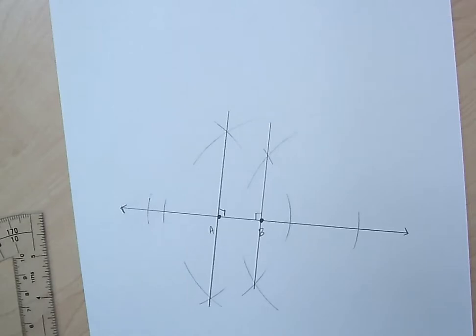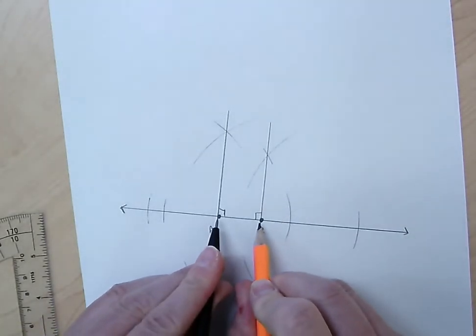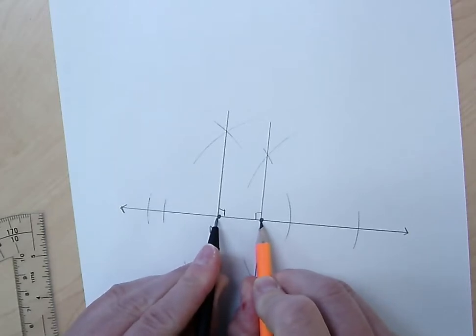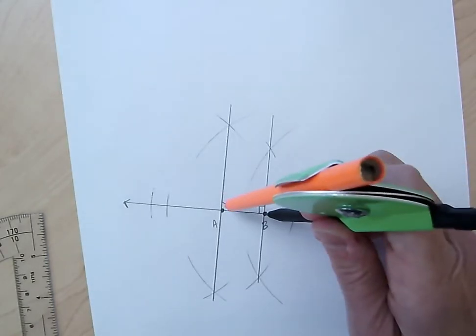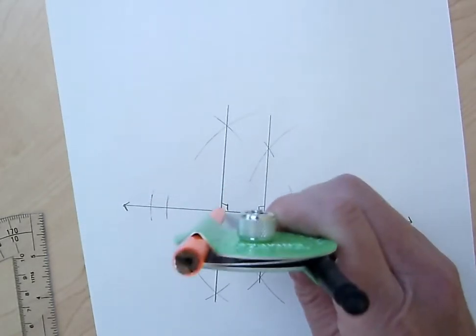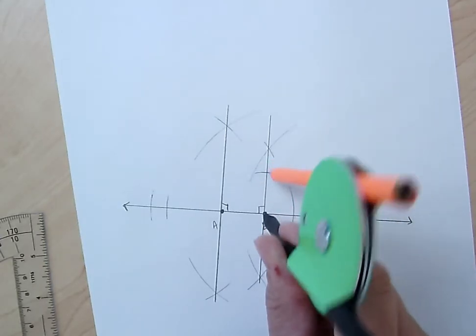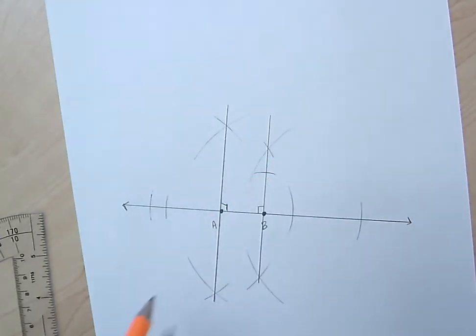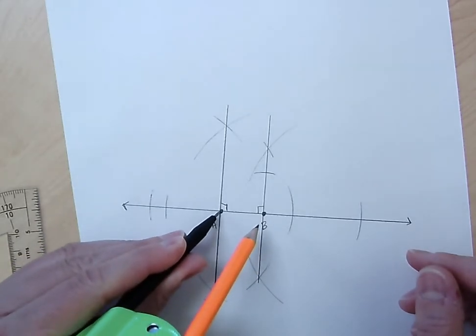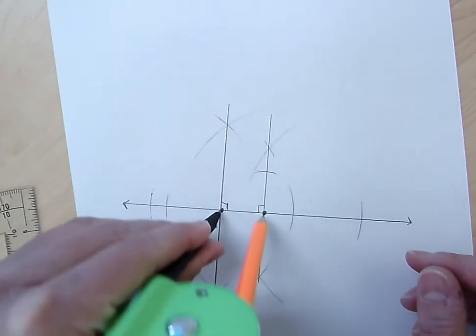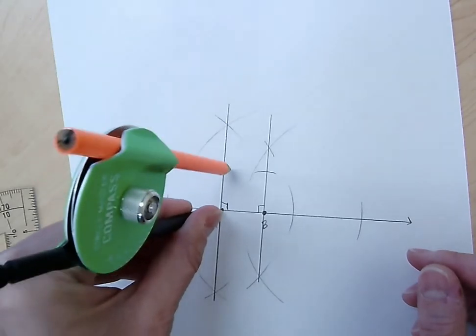I can now go ahead and measure with my compass the length of AB. So I'm going to open my compass to exactly that length, and make sure that's right. I'm going to copy that distance here, so I'm making that one side of my square exactly the same length as AB, and I'm going to do the same thing on this other segment. I'm going to copy that length that is AB up here.